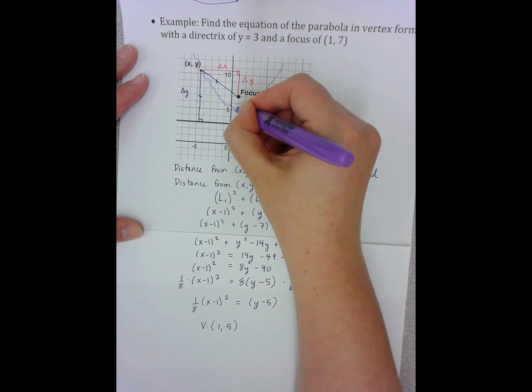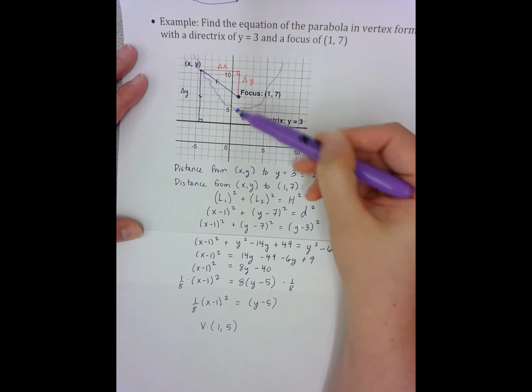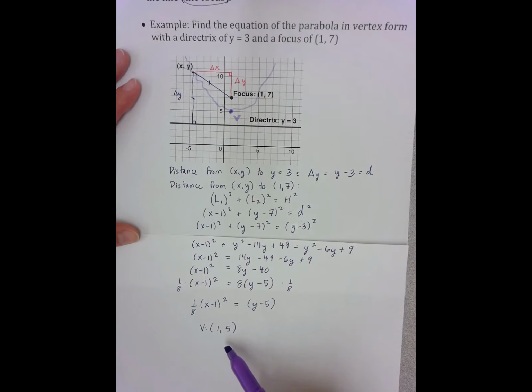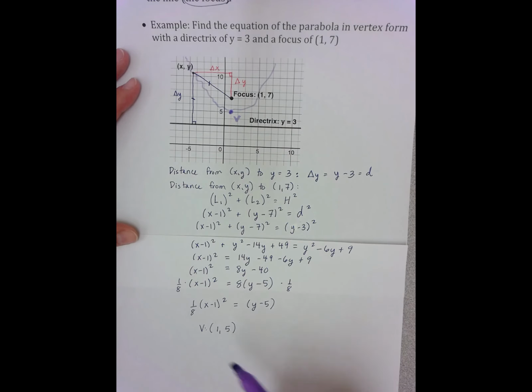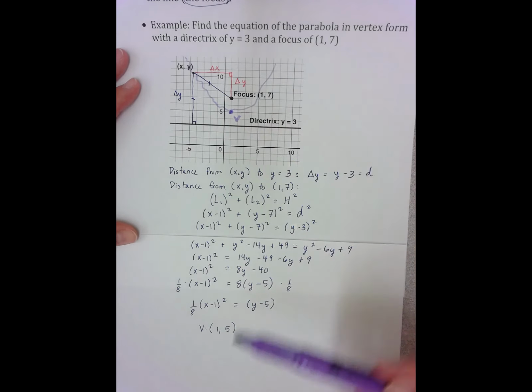So that happens right there. Let's check. This vertex is 1, 5, and the vertex we found using algebra is also 1, 5. So I can see it both in terms of the graph where my vertex is and in terms of the algebra.